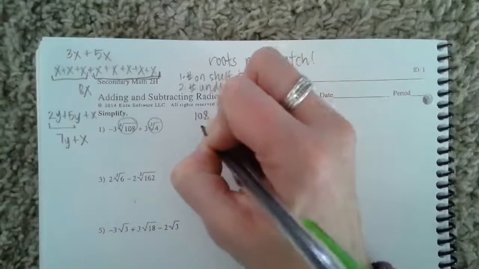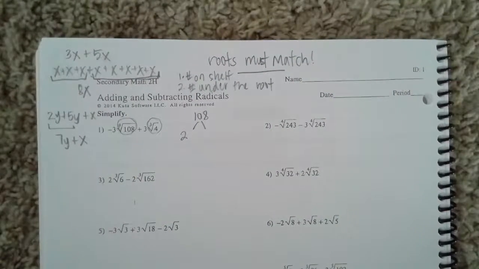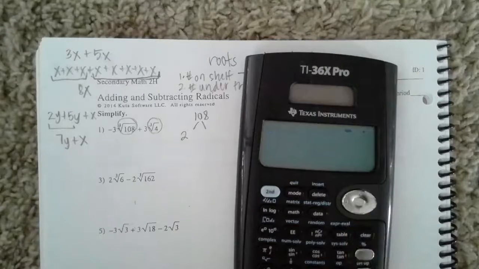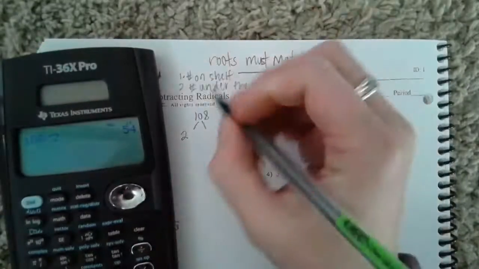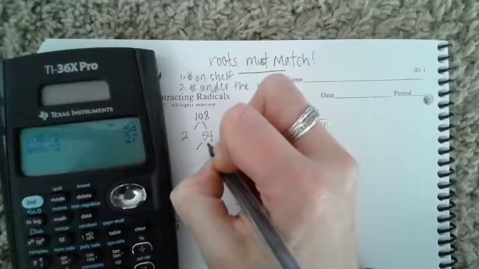So 108. Let's divide, and let's start with 2, because it's an even number, so we'll try the smallest even number we can think of. 108 divided by 2 is 54. 54 divided by 2 is 27.